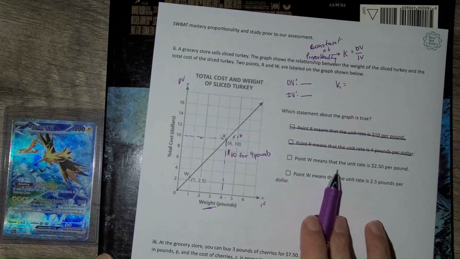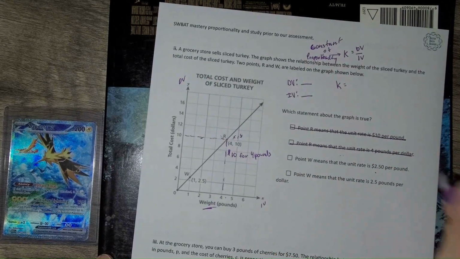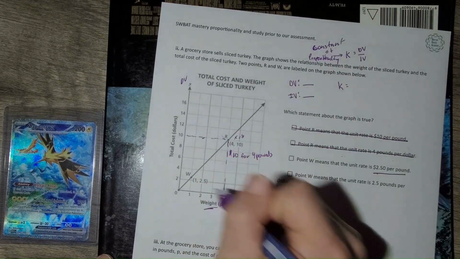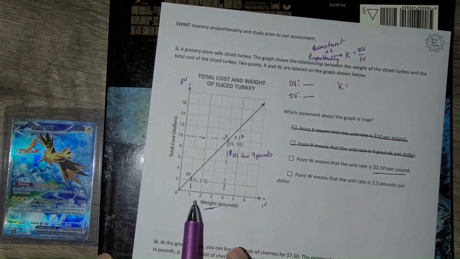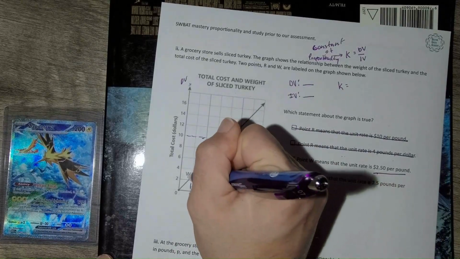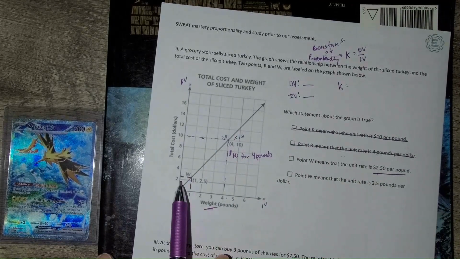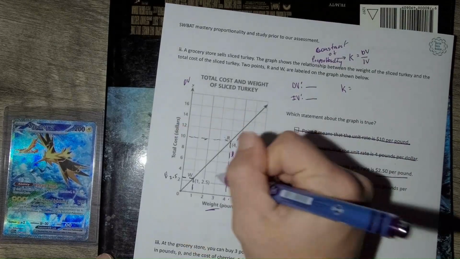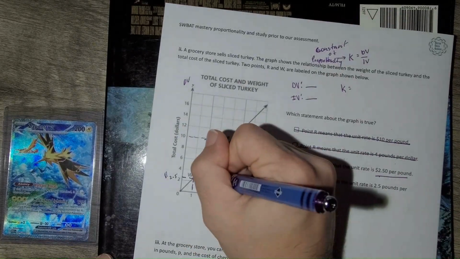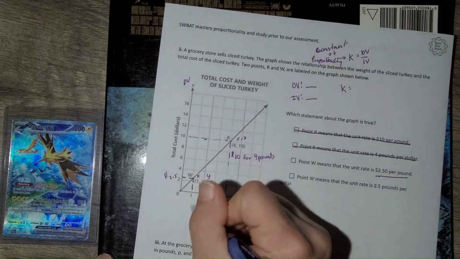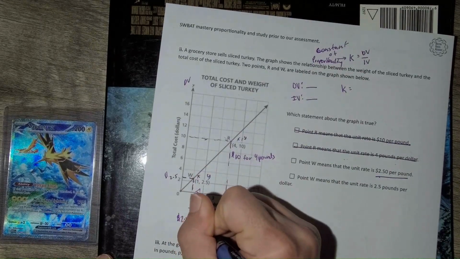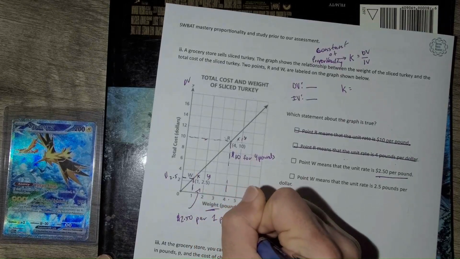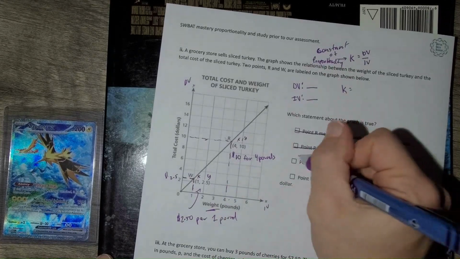Point W means that the unit rate is $2.50 per pound. Well, let's see if that's right. Here we have pounds. Here we have point W. We see that 1 pound costs some amount, we see that this is $2.50. This is right up here. And so we know that $2.50 is our y, 1 is our x. So this is saying that $2.50 per 1 pound. And so that means this one is our answer.